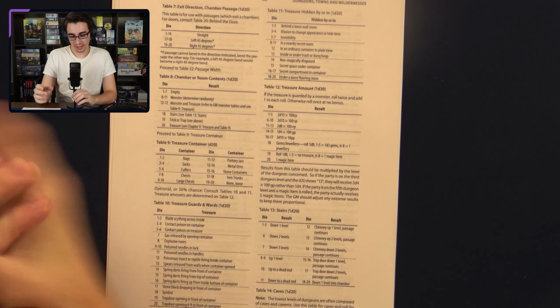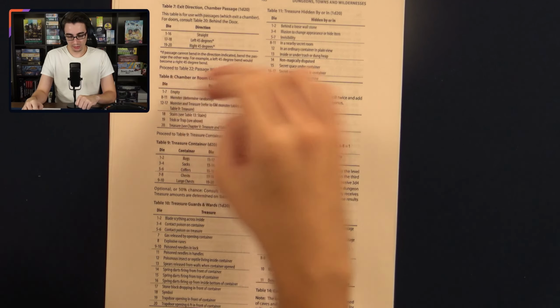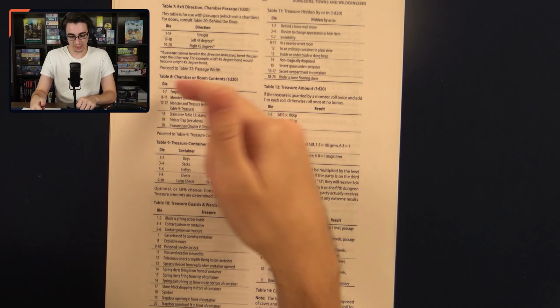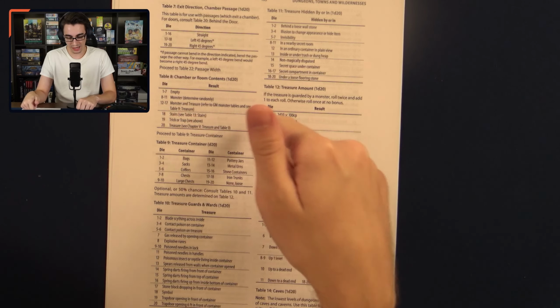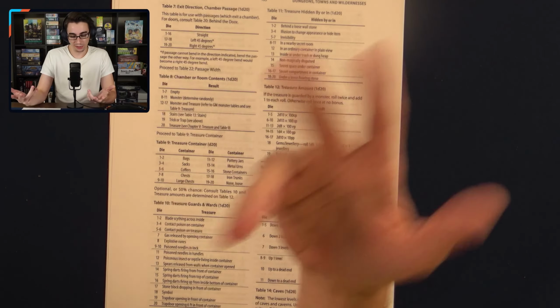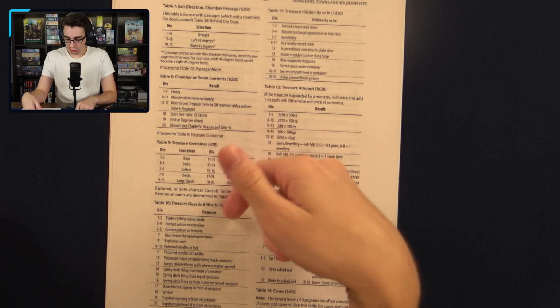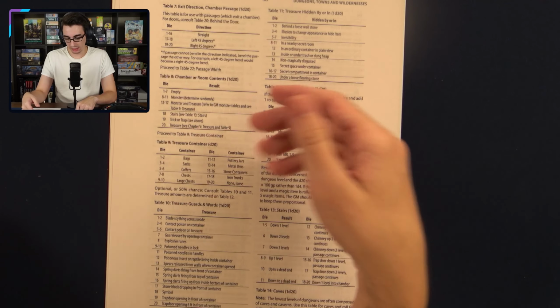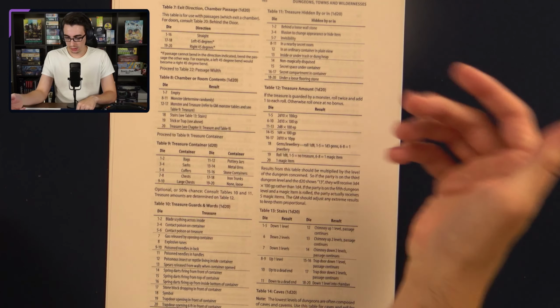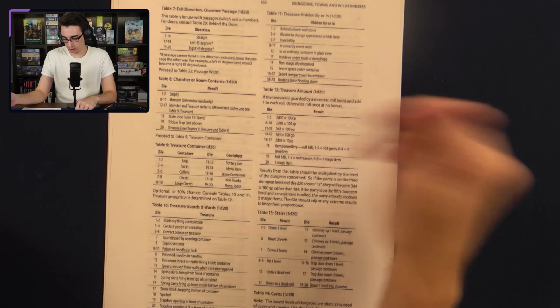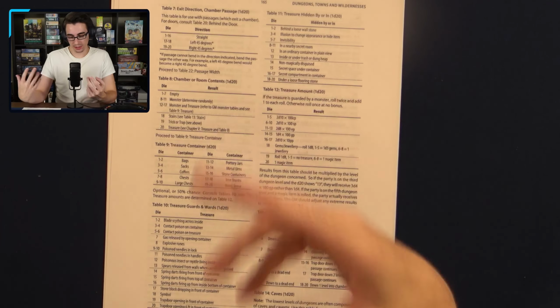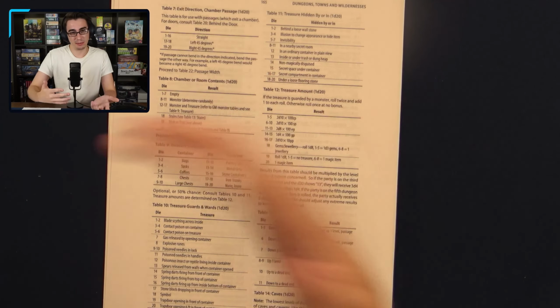Then you have table 8 with chamber and room contents, which is pretty cool. It gives kind of generic terms, whether it's empty or if there's a monster or a trap or whatever, it can tell you what could be in a room. And then you have a table for treasure containers. So if you find treasure, what it's in, stuff about treasure guards, more treasure tables. So lots of treasure tables here. I'm not too worried about them since I already have my outline prepared. So I kind of know what I'm stocking the dungeon with, but that's there if you want it.